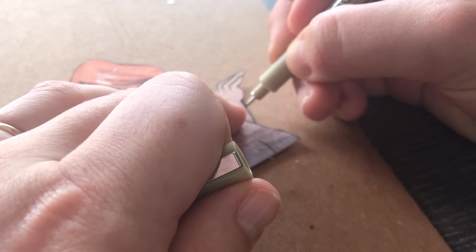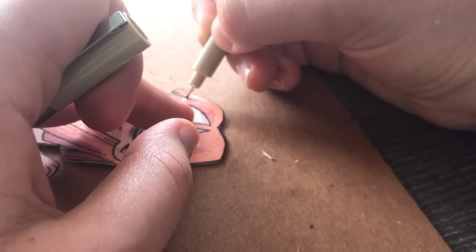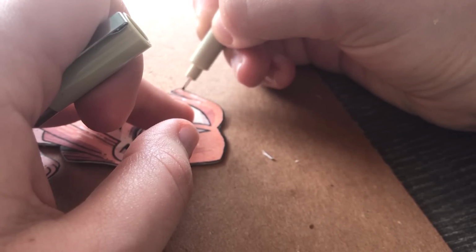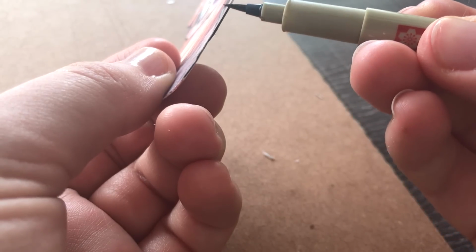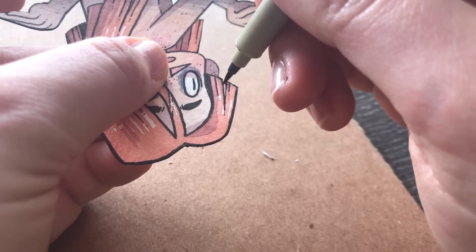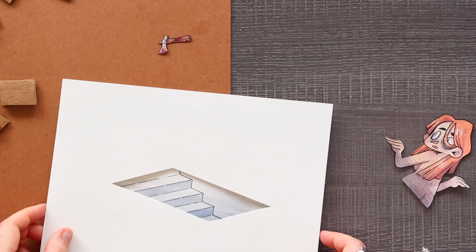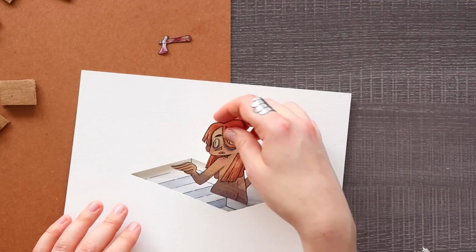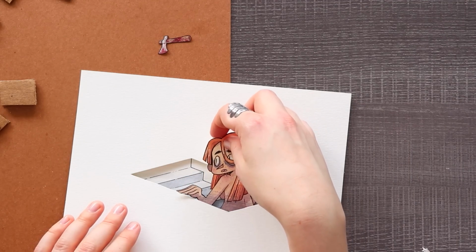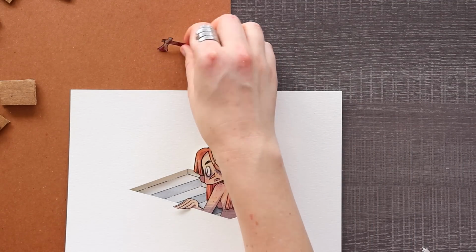Coloring her in was really fun because I knew she was going to be surrounded by a bunch of white, so I just wanted to focus on coloring her really cute. I had fun with the blushing, just putting in as much detail as I do with my simple cartoony-ish style. I really enjoyed her. I think she's really cute and she looks terrified. Drawing the staircase was also really simple.